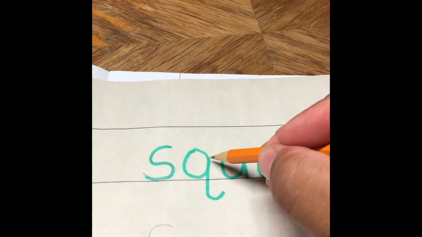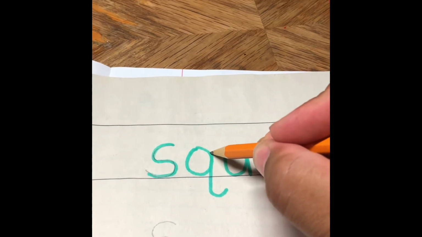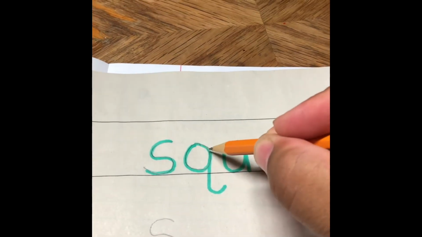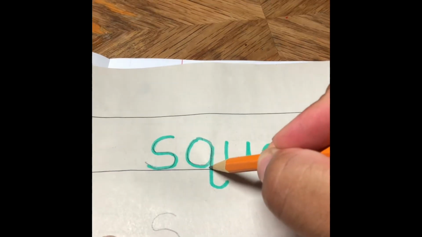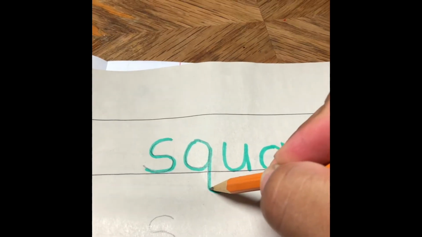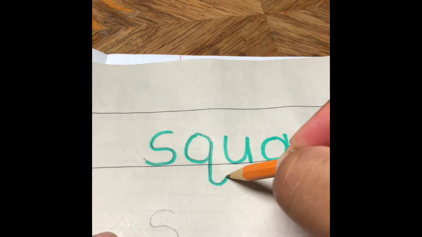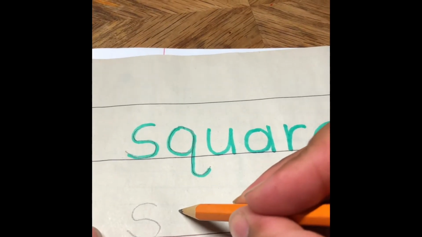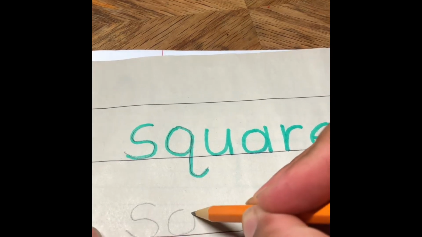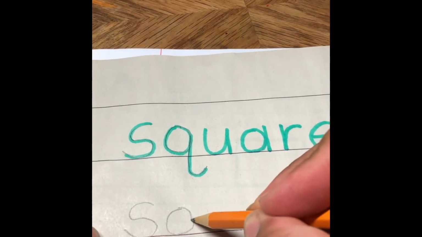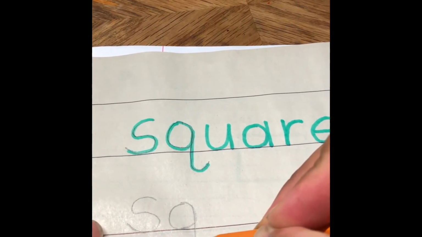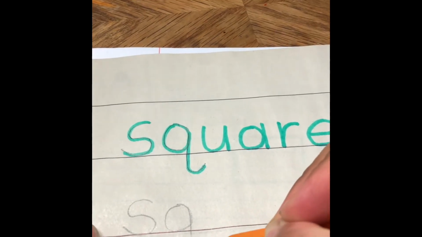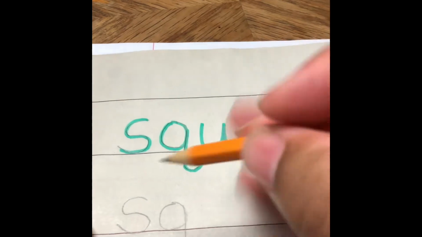Next letter is a Q. So you're going to go around, make a bubble, and then you're going to take your hook, go below the line, and curve the hook towards the right. So we're going to write it down here. We're going to make a bubble, then take a line, go below the line that goes across, and curve our hook pointing towards the right.